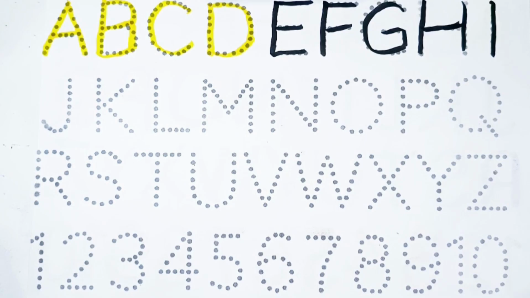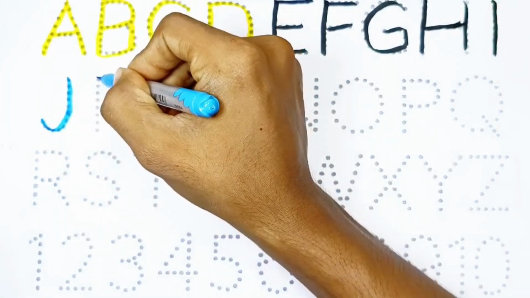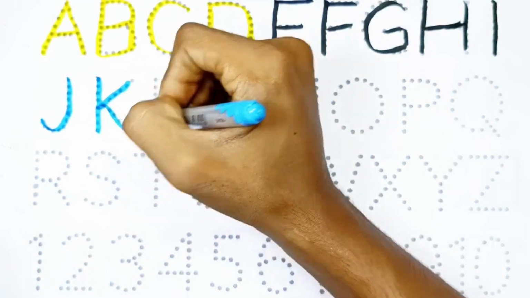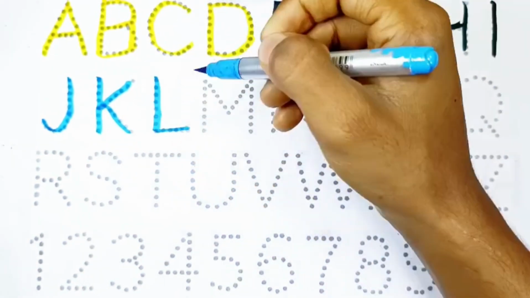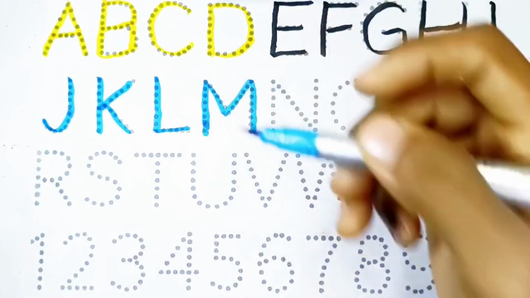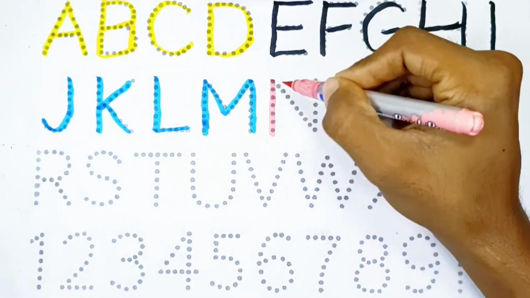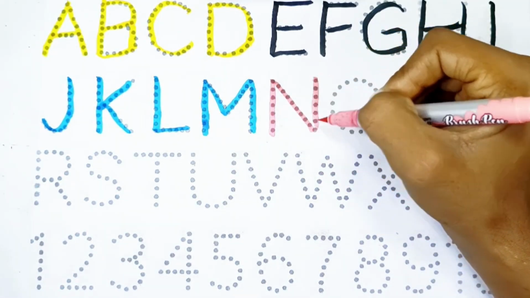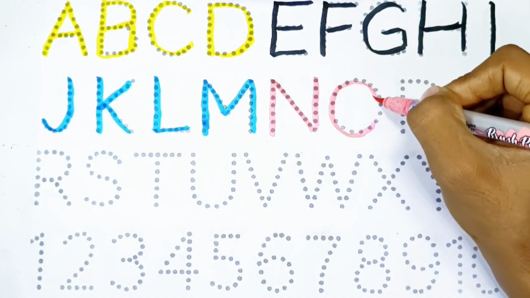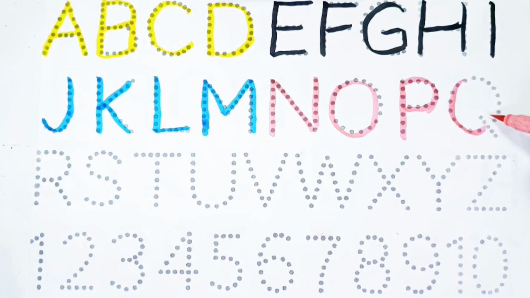Okay, so now you draw J. J for joker, K for king, L for lion, M for moon. Okay, so now you draw N. N for nose, O for orange, P for parrot, Q for queen.